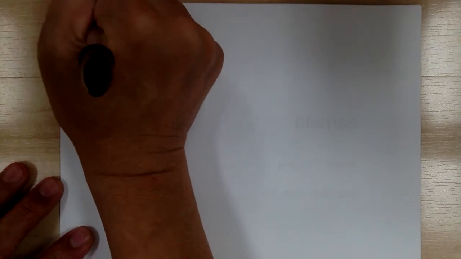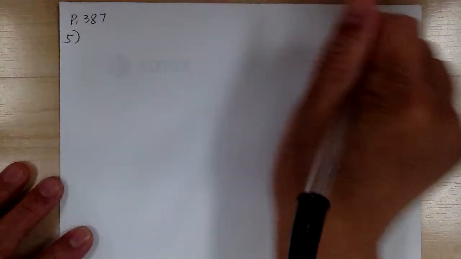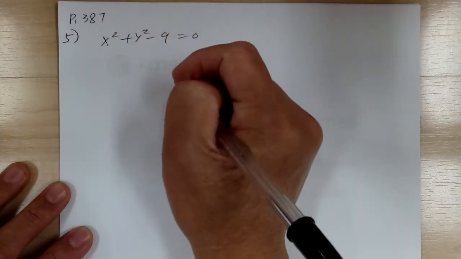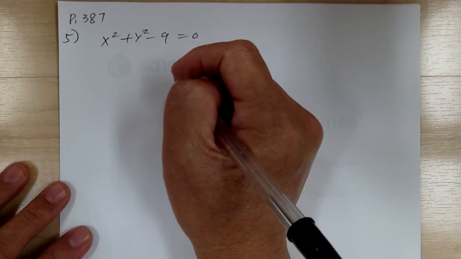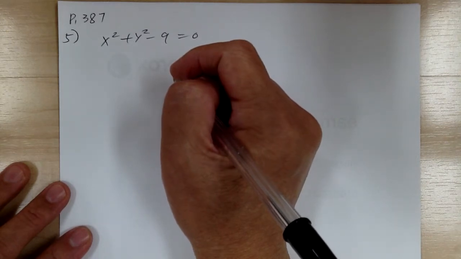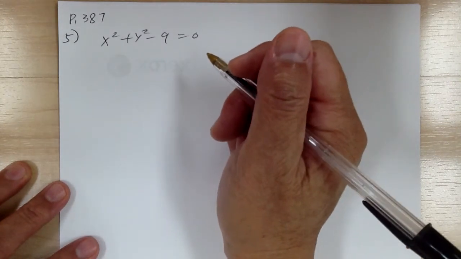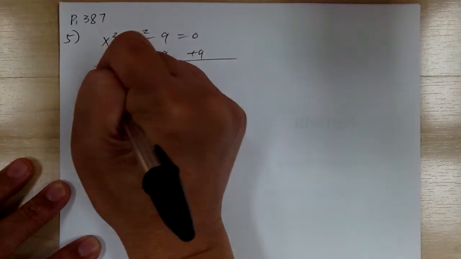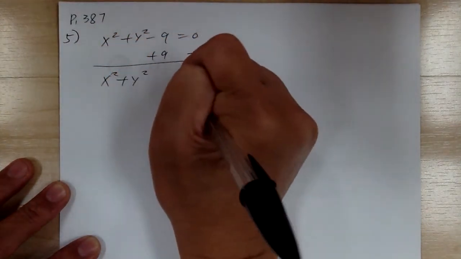Okay, let's go to number 5. You have x² + y² − 9 = 0. It says if the graph of the given equation is a circle, find the center and radius. First, add 9 on both sides, so move the number over. So you get x² + y² = 9.